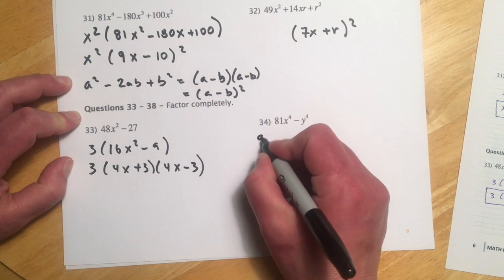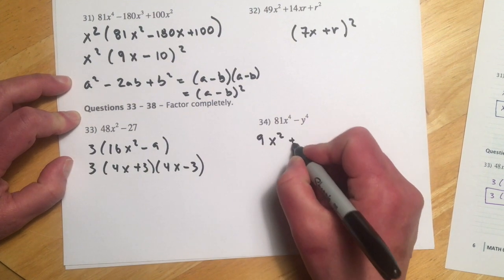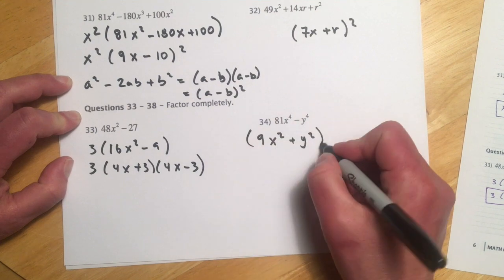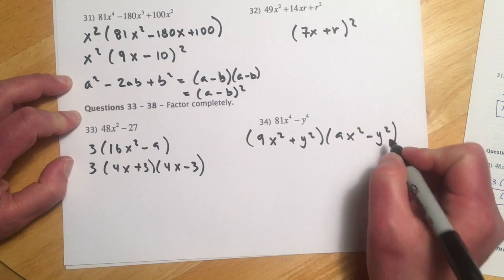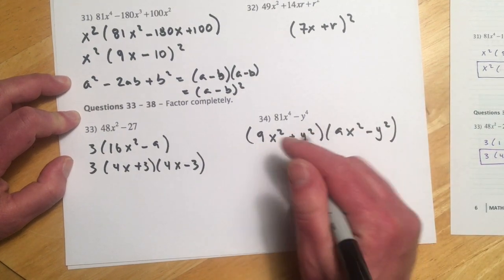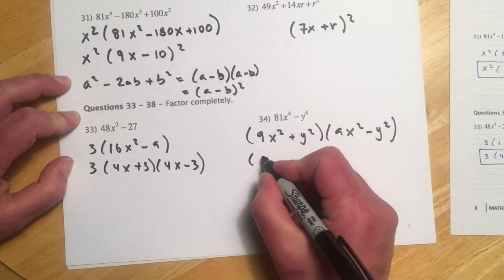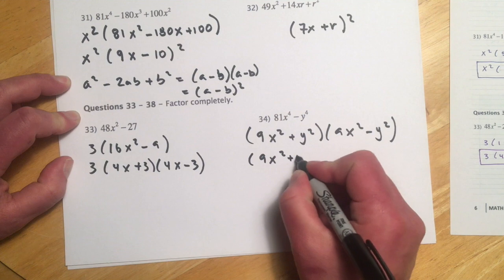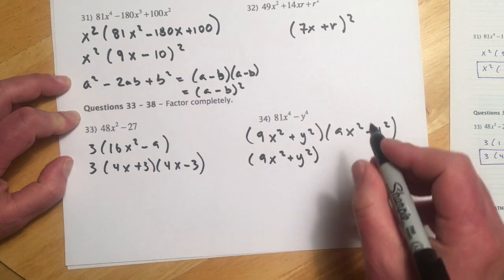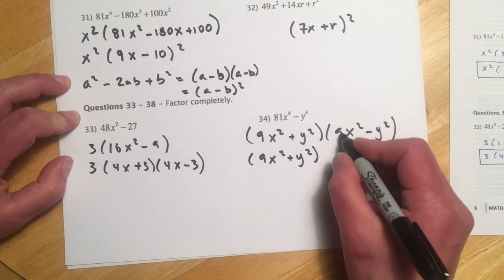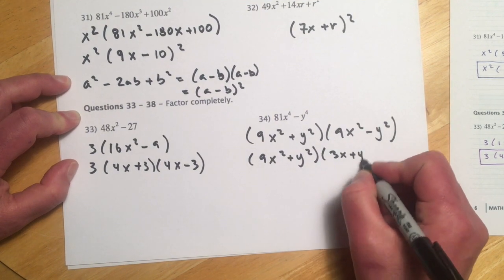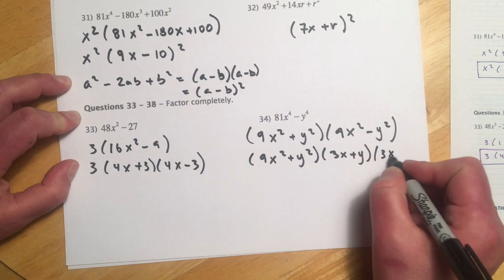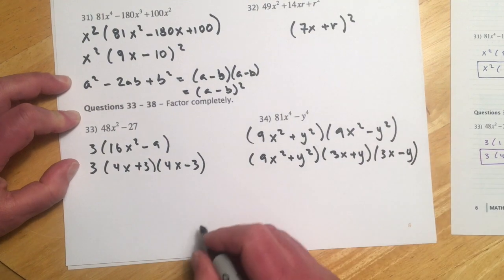This is going to go 9x squared plus y squared, 9x squared minus y squared. And so there's our prime piece, our sum of squares. So we'll just rewrite that. And then our difference of squares right here, still perfect squares, so we can go 3x plus y and 3x minus y.